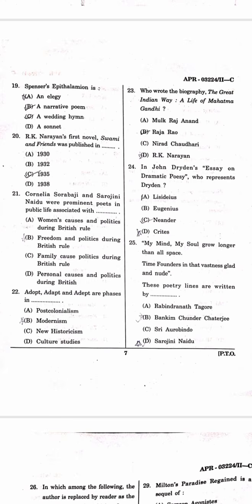Question number 24, in John Dryden's essay on dramatic poesy, who represented Dryden? The correct one is option C, Neander. Neander is himself John Dryden. Question number 25, "My mind, my soul grow longer than all space. Time founders in that vastness glad and nude." These poetry lines were written by Sri Aurobindo, option C.